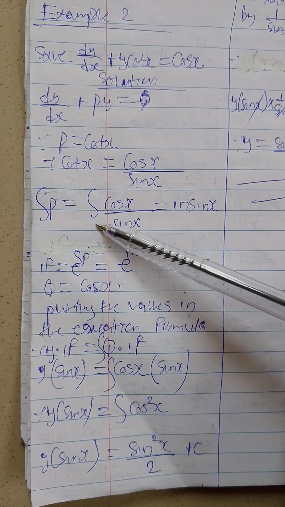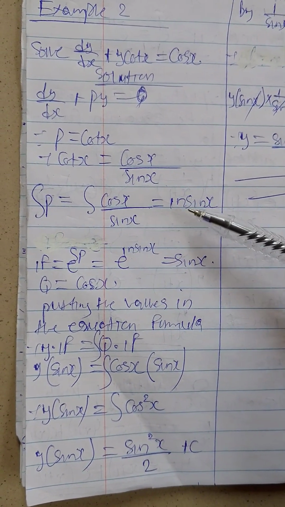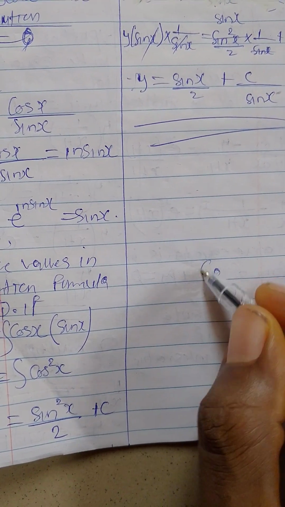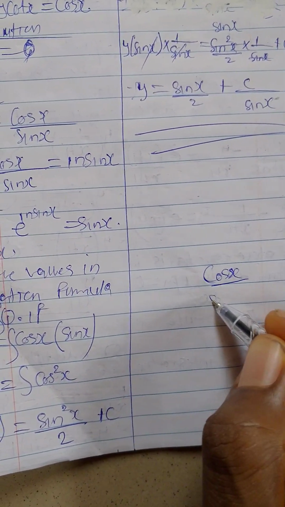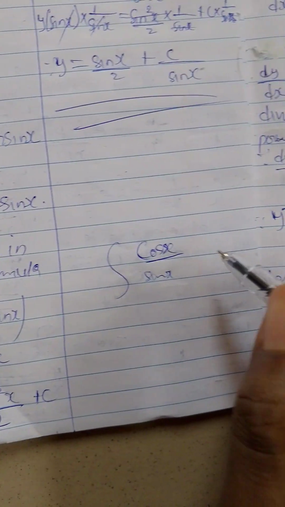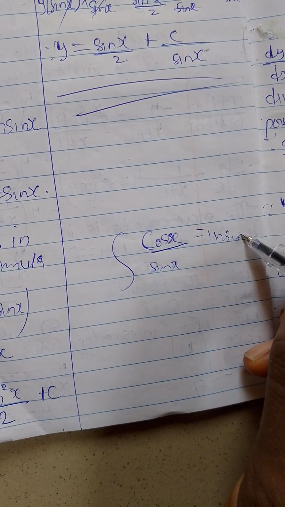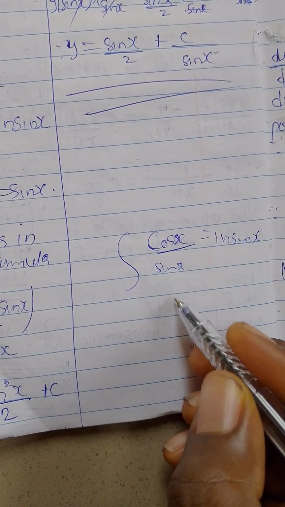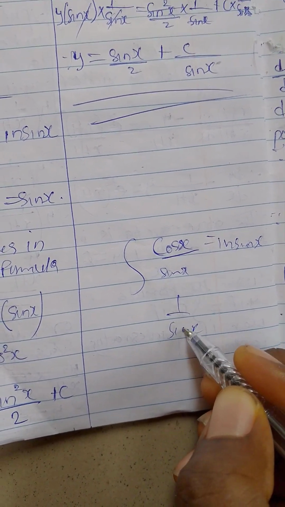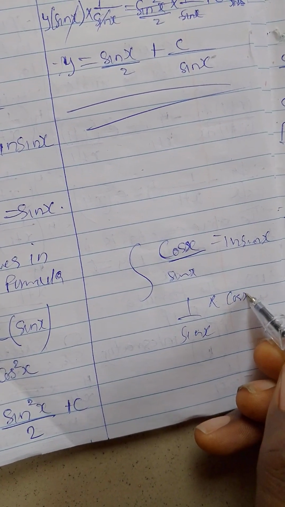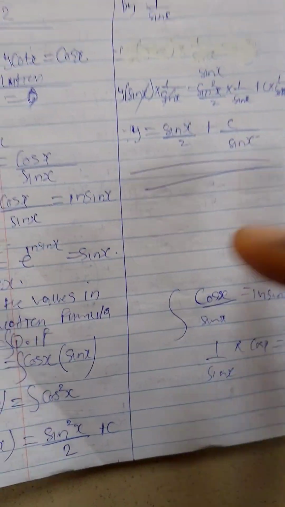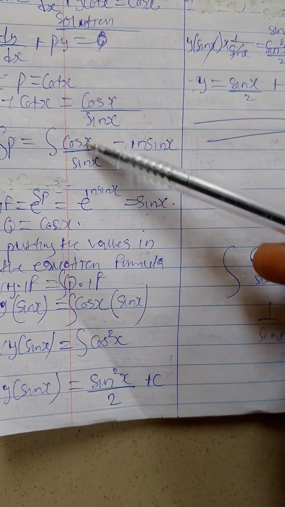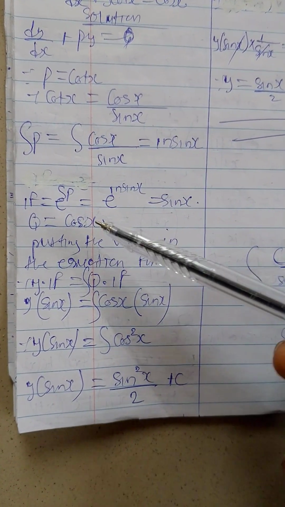Now integrating p is equal to integrating cos x over sin x, which is ln sin x. Do you agree with me? Yes. You know that the integration of cos x over sin x is ln sin x, because differentiating ln sin x gives 1 over sin x times cos x, which is cos x over sin x. You understand? So it means that integrating cos x over sin x is ln sin x.